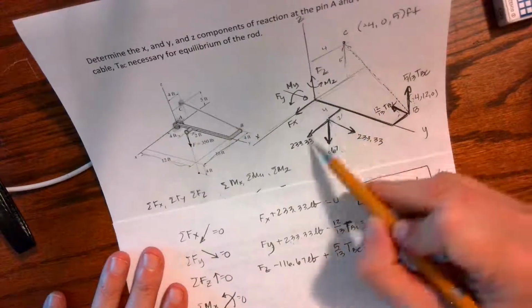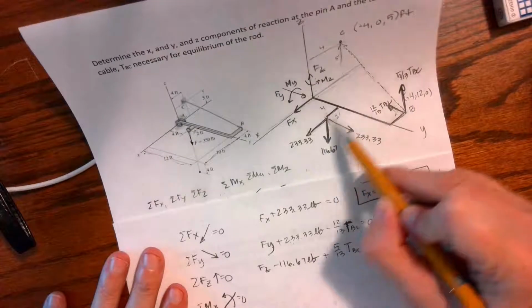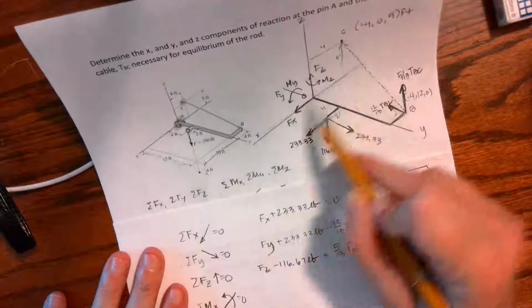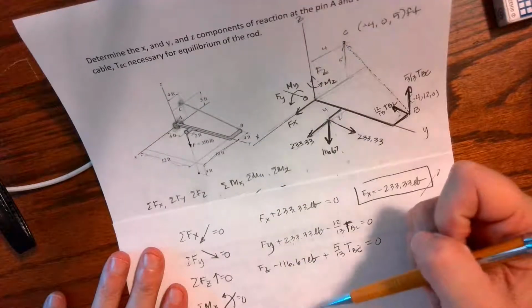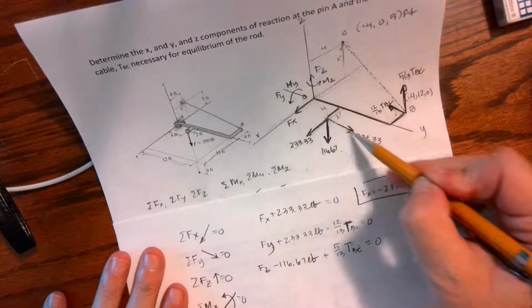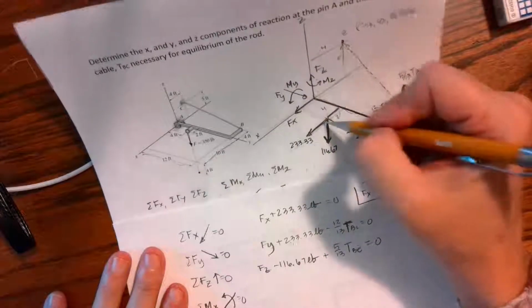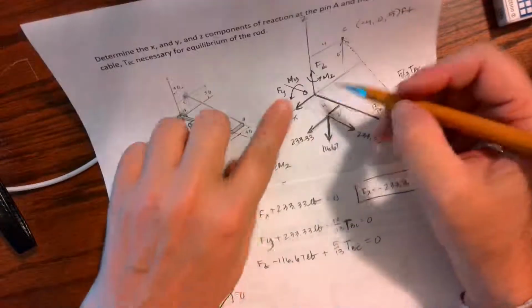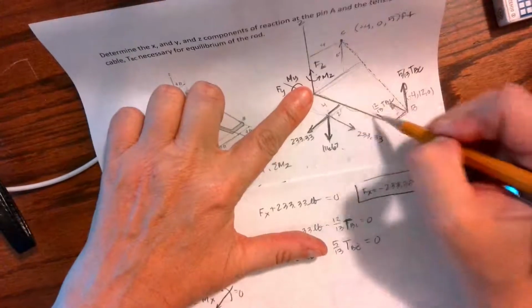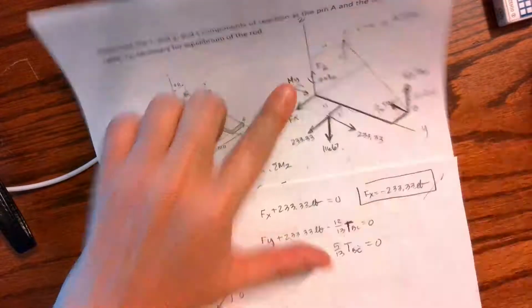So let's go to the applied force. It has an x component. The x component cannot create a moment about the x-axis. The y component, because it's in the same plane down here, will not cause a moment, but the z component could cause this to rotate about the x-axis.